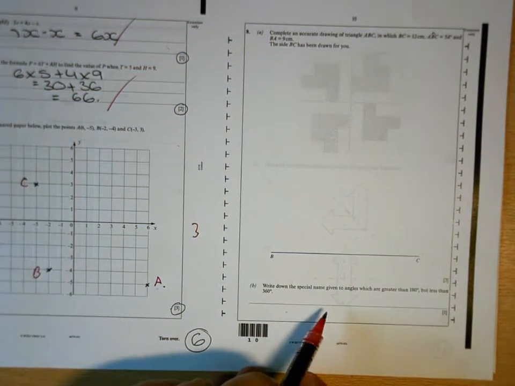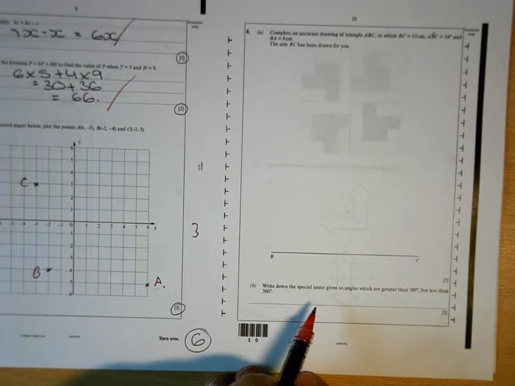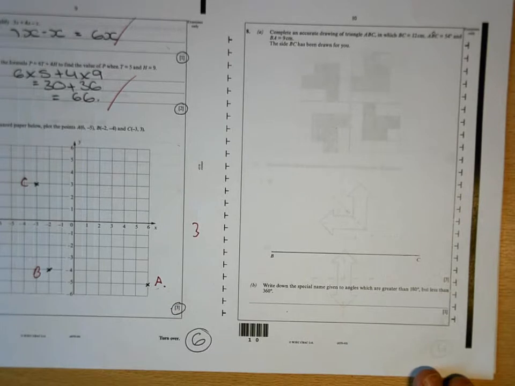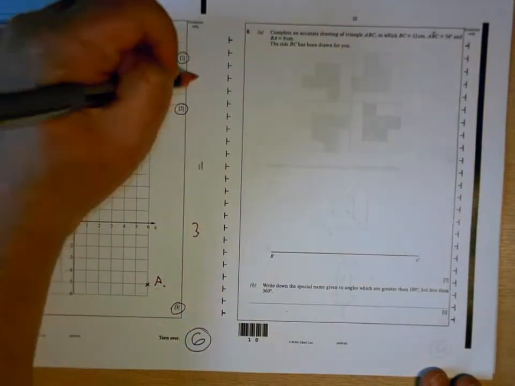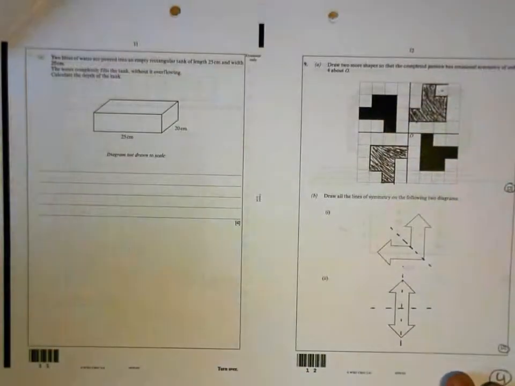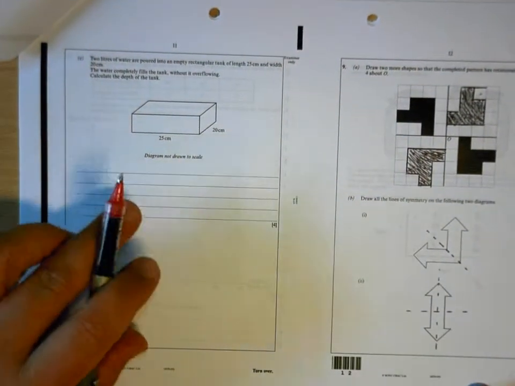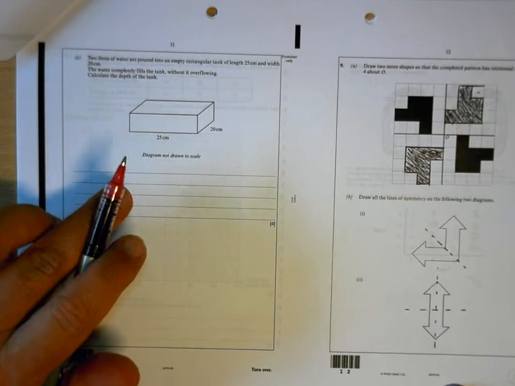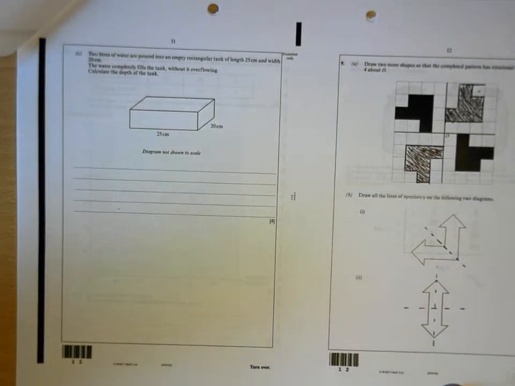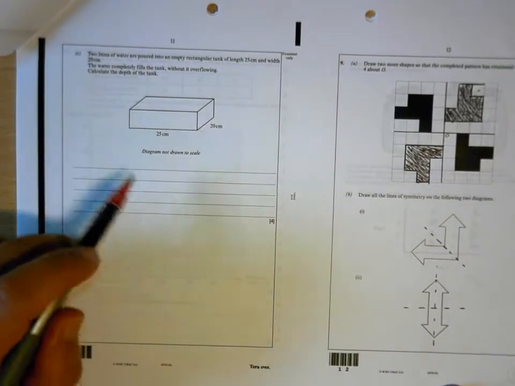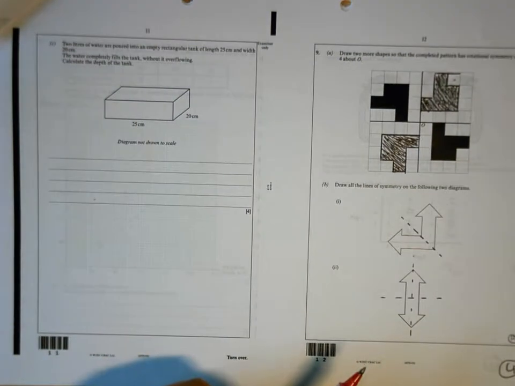And this is a name that you need to know. It's either going to be acute, obtuse, or reflex. Reflex is the one that we're looking for. So again, that is something that you should be able to learn fairly easily. That's a volumes question. It's quite a tricky one. We will be practicing questions like that, but if you have a look at the video, you can give yourself a head start by getting your head around that.